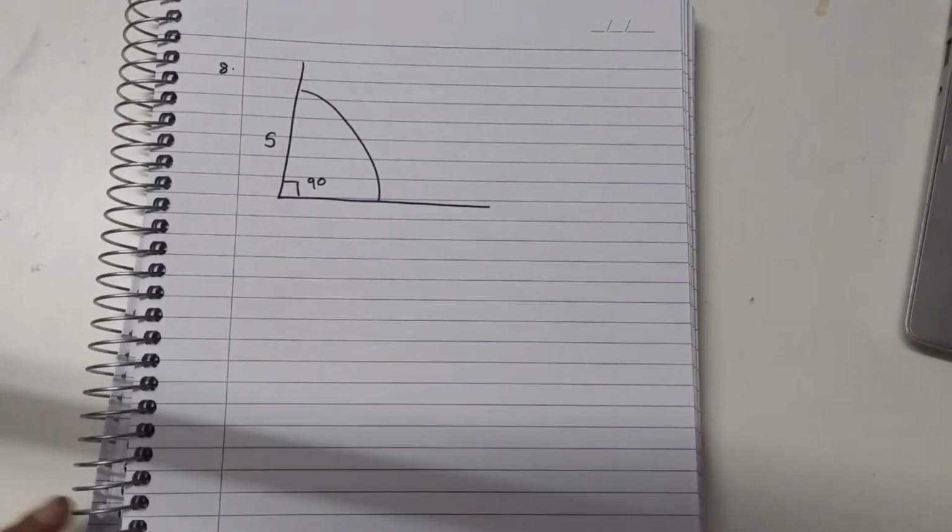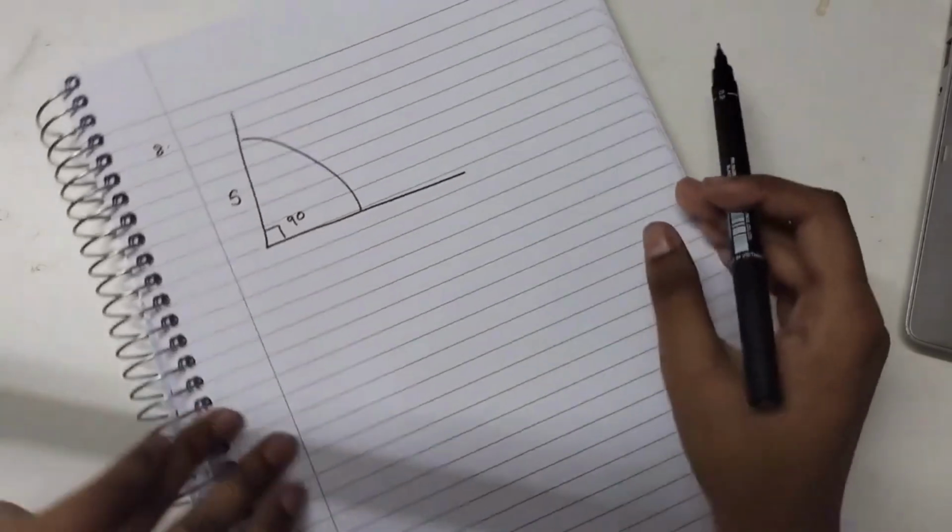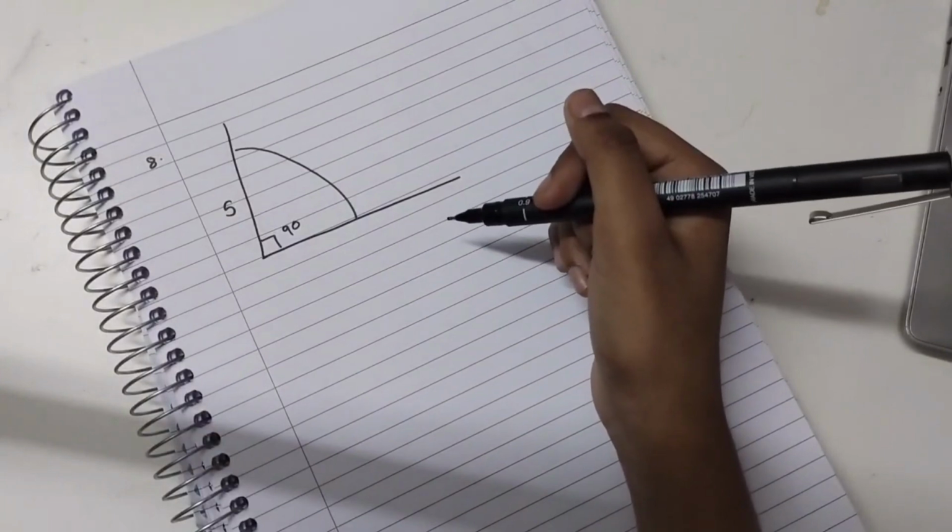In the 8th question, they've given that a horse is tied to a peg at one corner of a square-shaped grass field of side 15 meters by means of a 5-meter long rope. They've asked us to find the area of the part of the field which the horse can graze. And they're asking us to use the value of pi as 3.14.